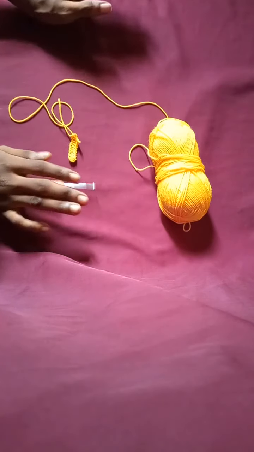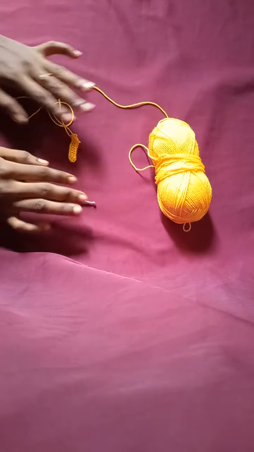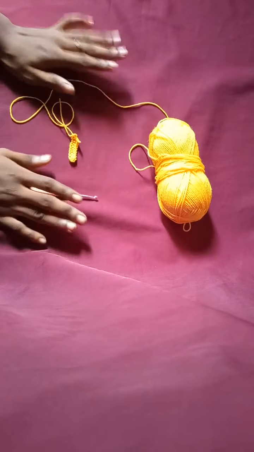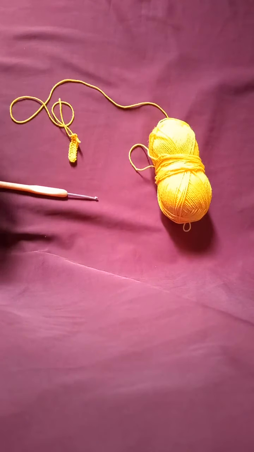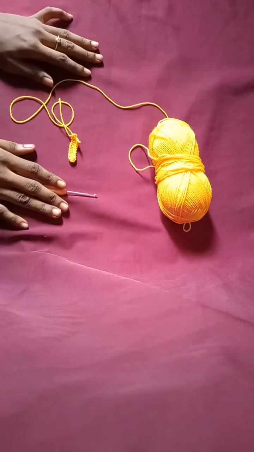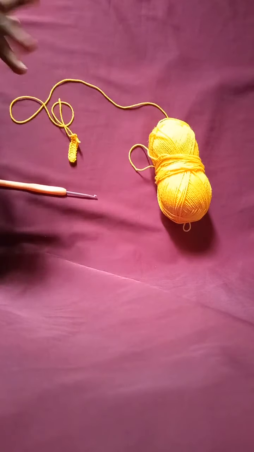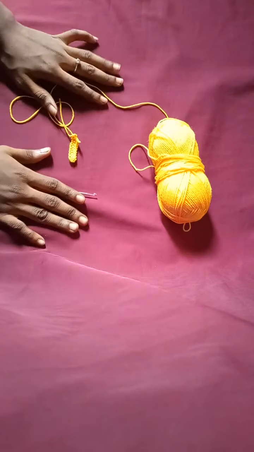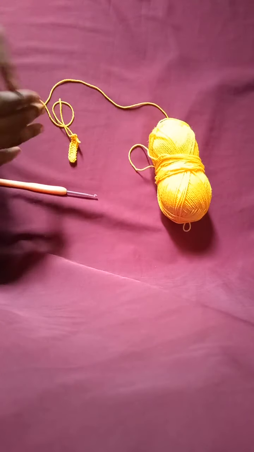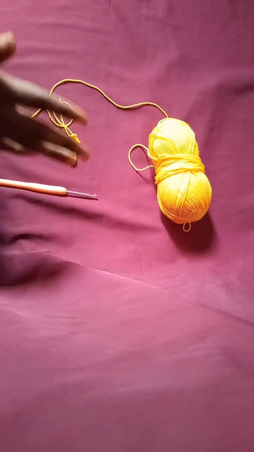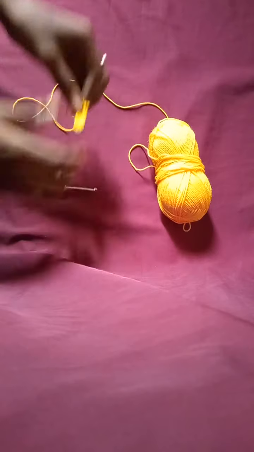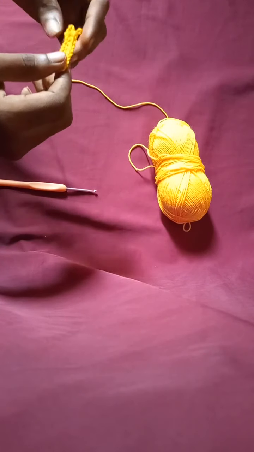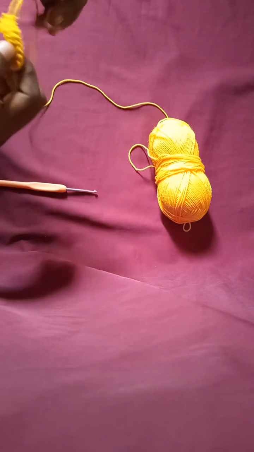Everyone. So in this video I'll be showing you how to make increase and decrease in crocheting. What I mean by increase and decrease is that when you have to decrease the size of your work, or you have to increase, you increase with stitches or you decrease the stitches. So I'll be working with the stitch I have here with me.